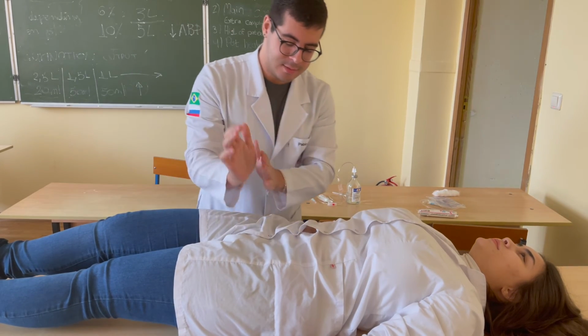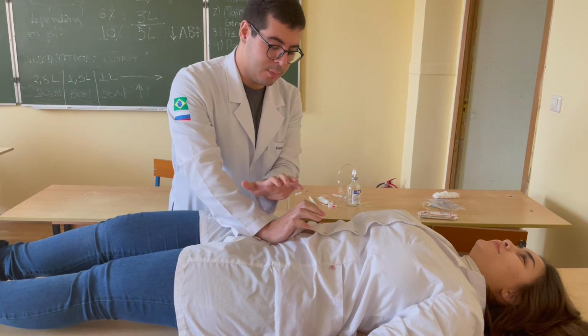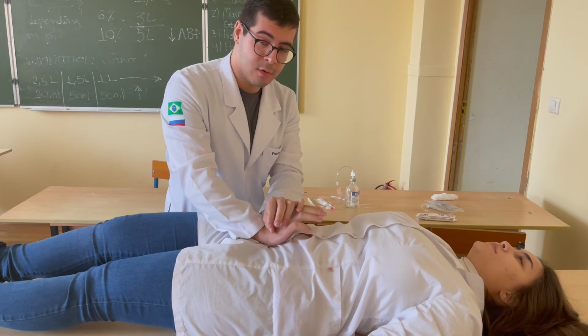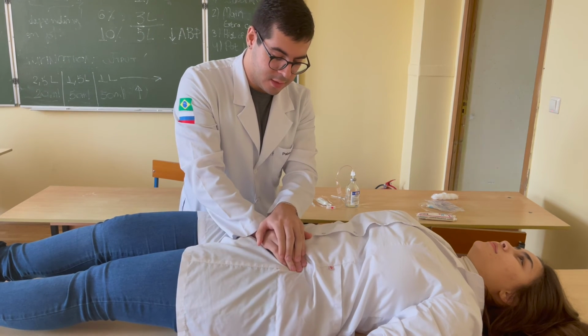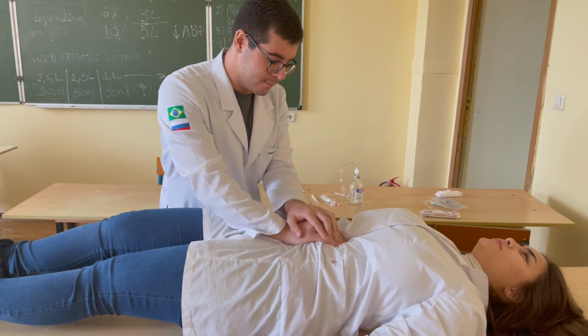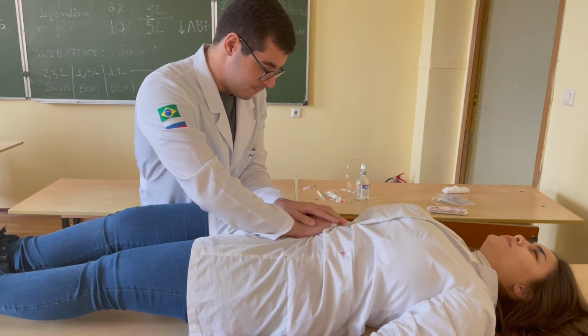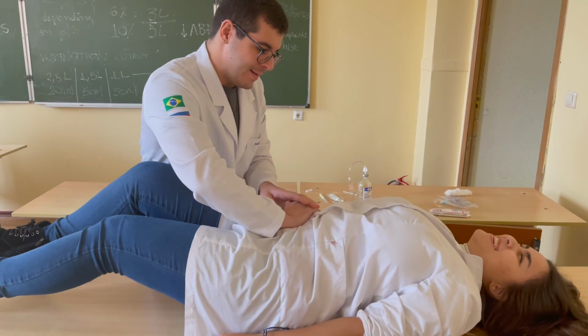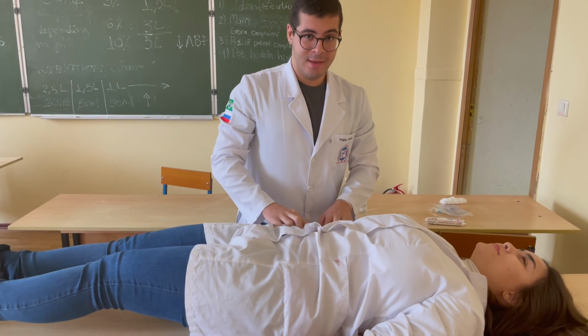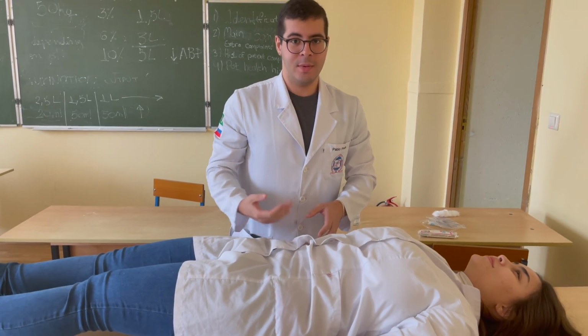I'm going to place my hand in the hypogastric region, and with circular movements, I'm going to palpate the patient in all areas of the body. As you can see here, the patient is feeling pain in the left hip region. That's characteristic of appendicitis.